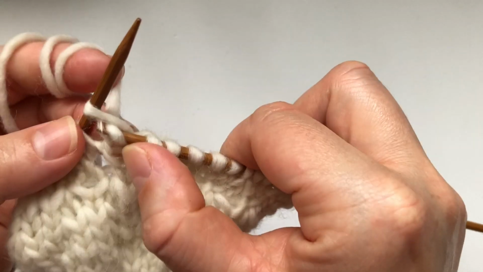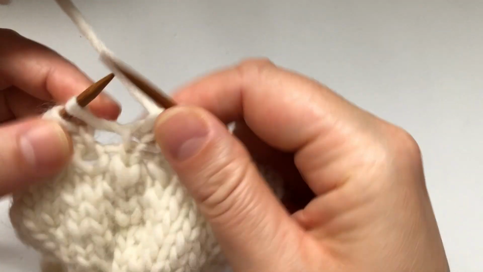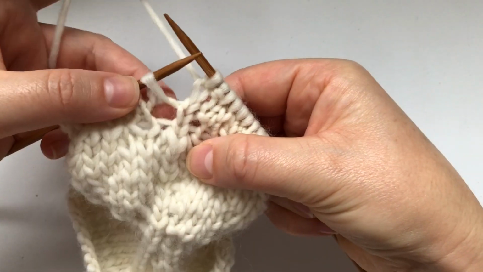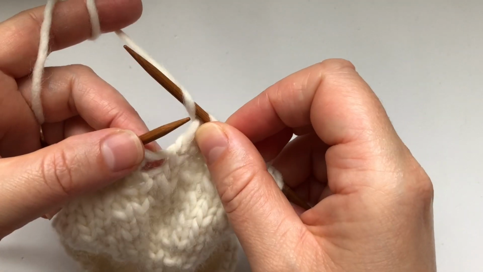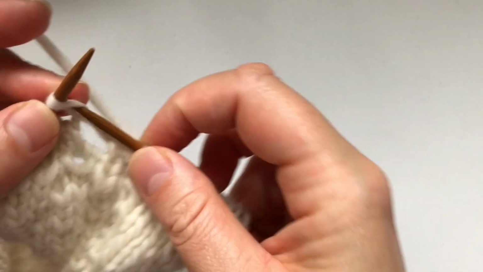All right, I'm going to knit 1, and then I'm going to do another yarn over. As you can see, this is the previous yarn over we've done. So just wrap your yarn around the needle like that, and then continue knitting.